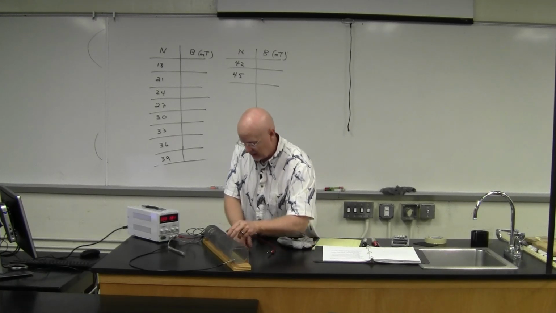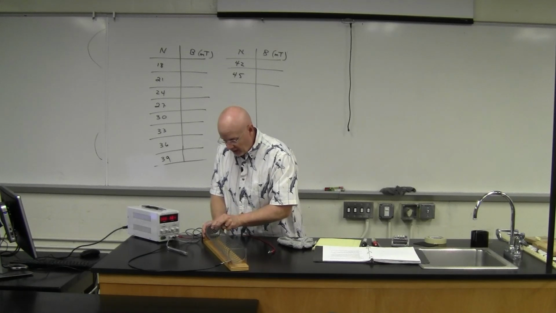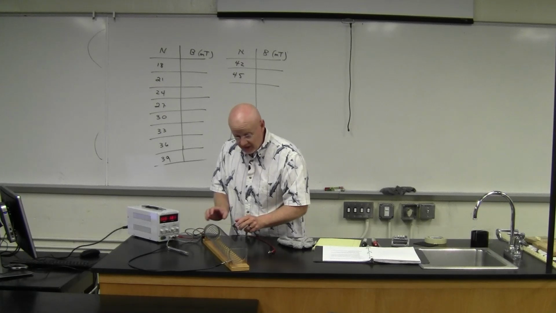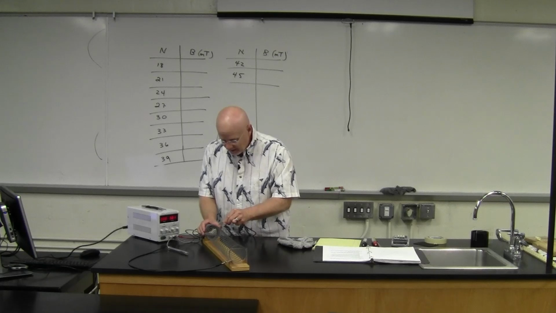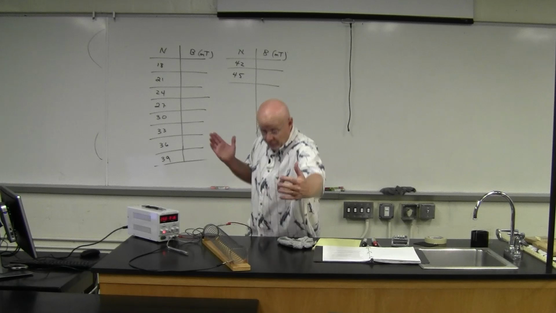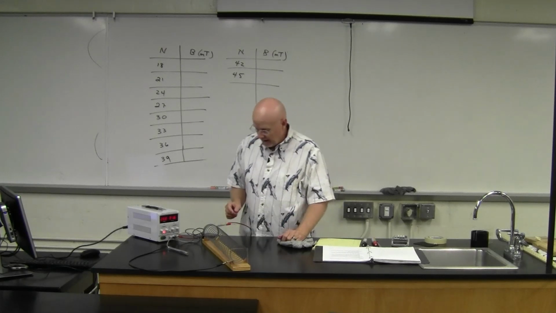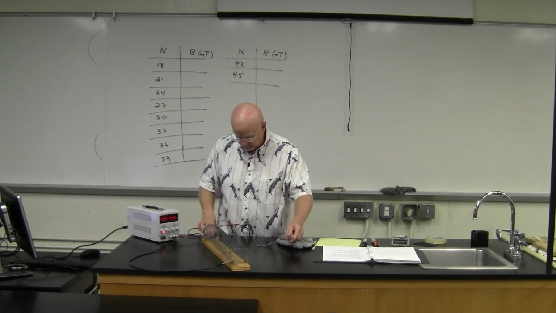Because here's what I'm going to do. I'm going to get 18 loops to start. 1, 2, 3, 4, 5, 6, 7, 8, 9, 10, 11, 12, 13, 14, 15, 16, 17, 18. And make sure the solenoid stays the same length. I'm going to pull it to its end here. And then if I just clamp on, I have only 18 turns over this ½ meter, and I can now get the field.